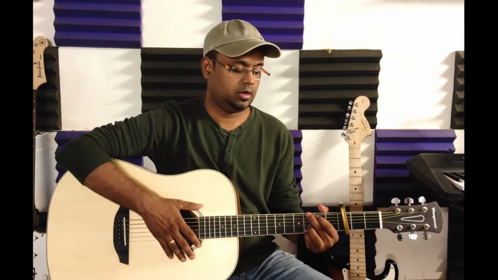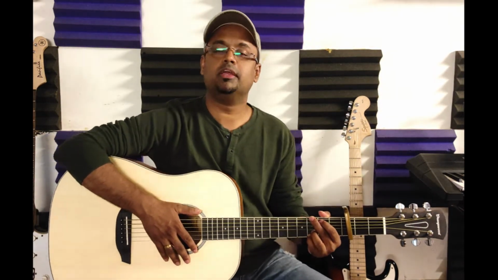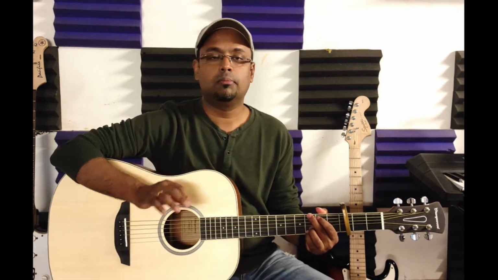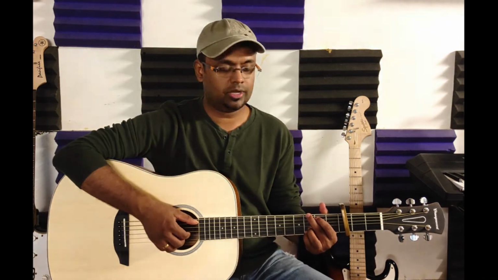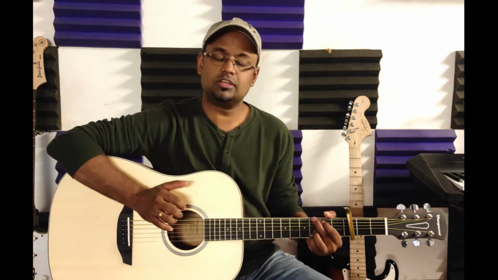Now after this, you go to the chorus part. Here, we're going to play the percussive pattern, okay? I'll be explaining it very slowly. This is purely optional. If you want to play the percussive pattern here, you can, or else you can keep playing the same fingerstyle pattern even for the chorus. So percussive pattern, how is it?